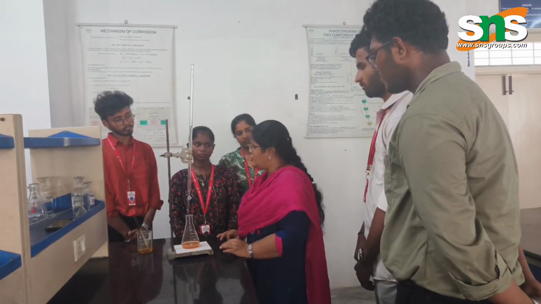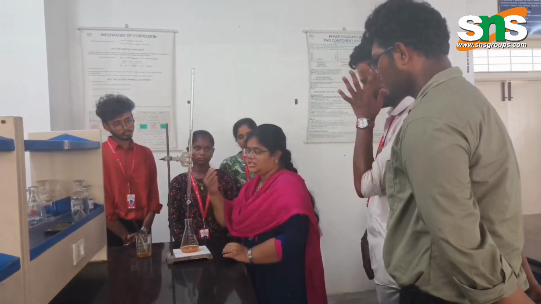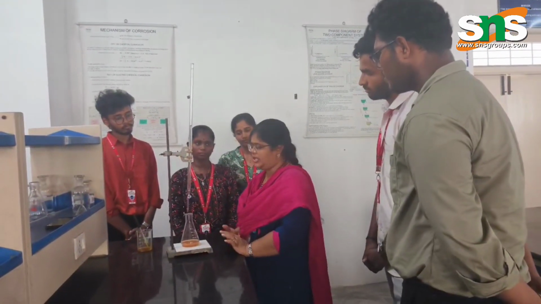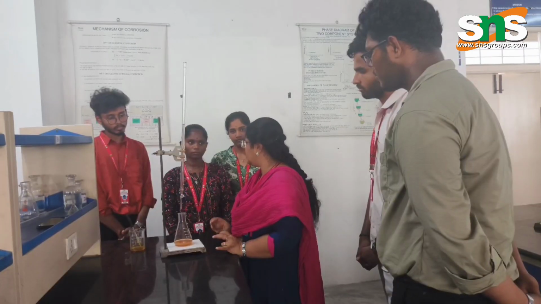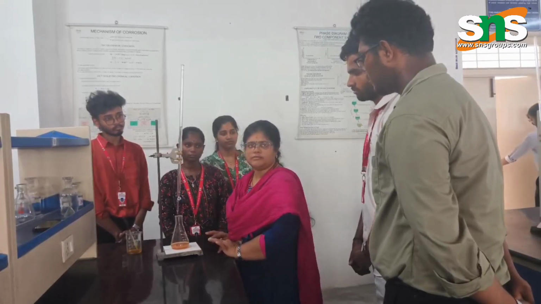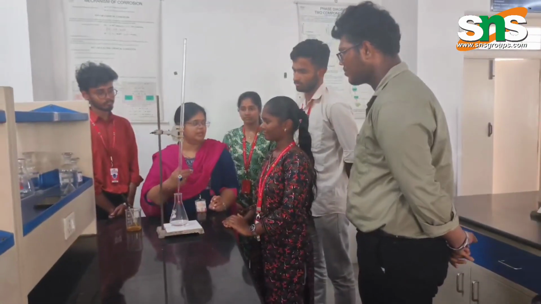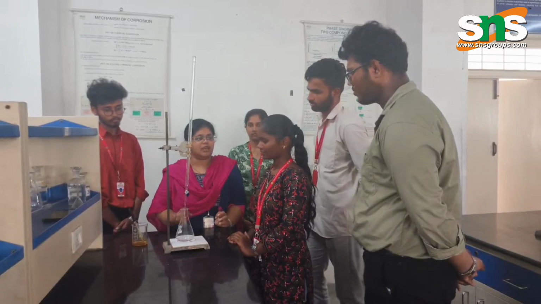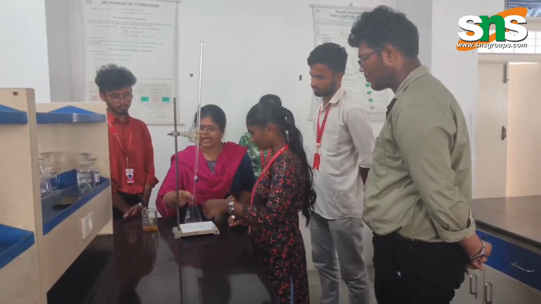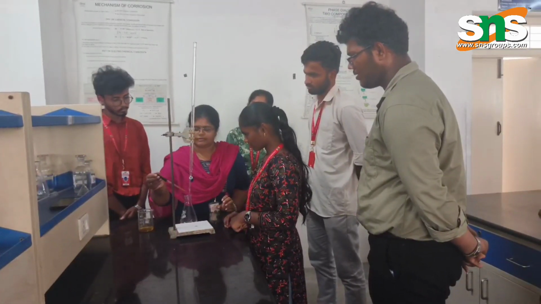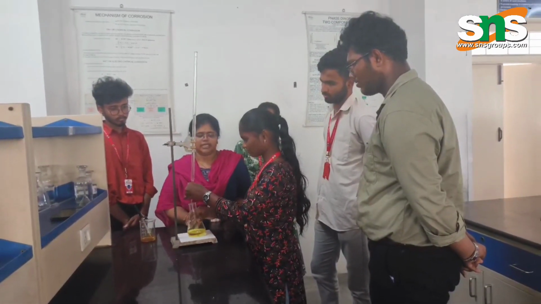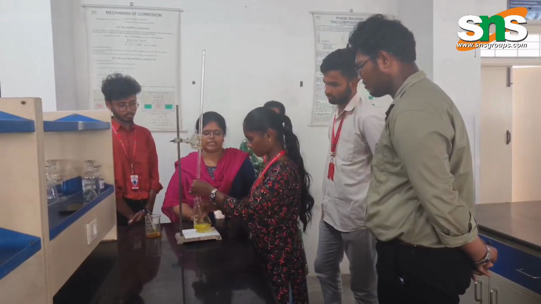In titration 2, we are going to use this standard silver nitrate to find the chloride ion present in the sample water. Any one of you will do it. Okay, Deepika, you will estimate the amount of chloride present in the sample water. Everyone just note it. Now add the indicator, potassium chromate. Now she is going to estimate the chlorine present in the sample.